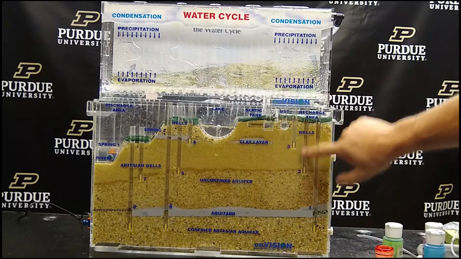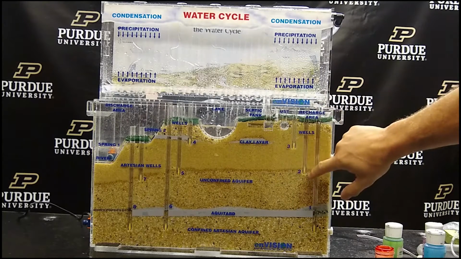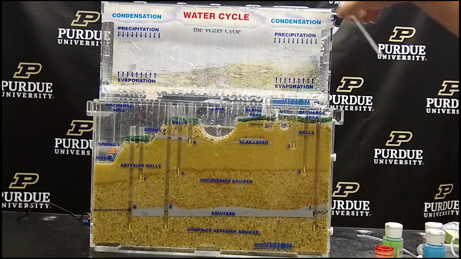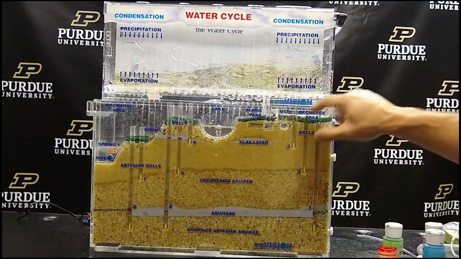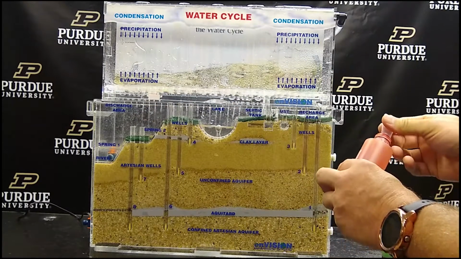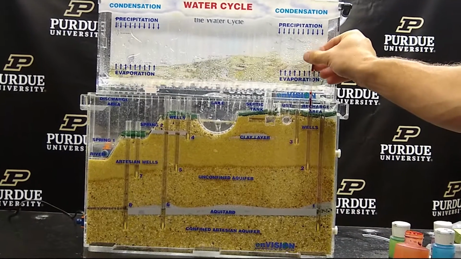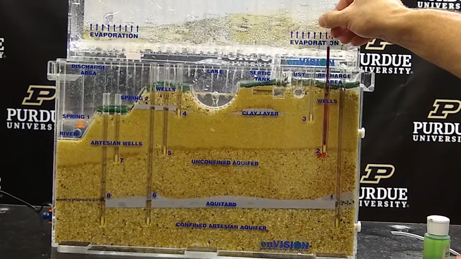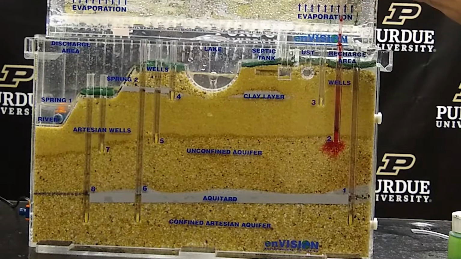And so as we're looking at different wells, what might be happening here? Let's look maybe at well number 2. We're having recharge coming from the rain up here. It's raining all the way through here, so we're getting recharge from everywhere. And so now let's add a contaminant to well 2, and let's watch what's going to happen with that contaminant.